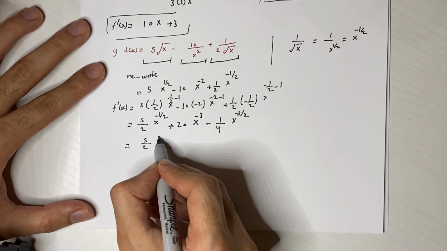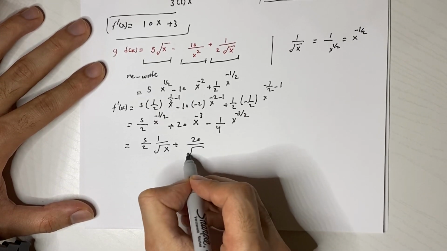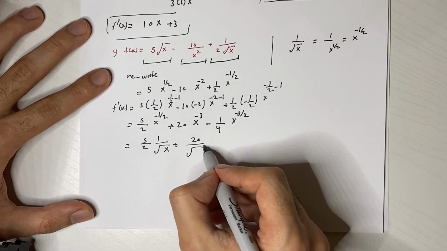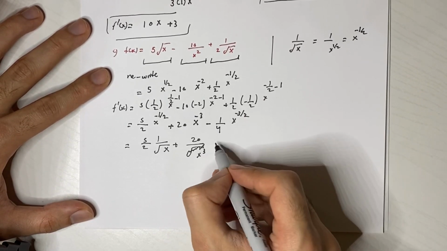Now we can also simplify more, or rewrite this function. This is just x to the cube at the bottom.